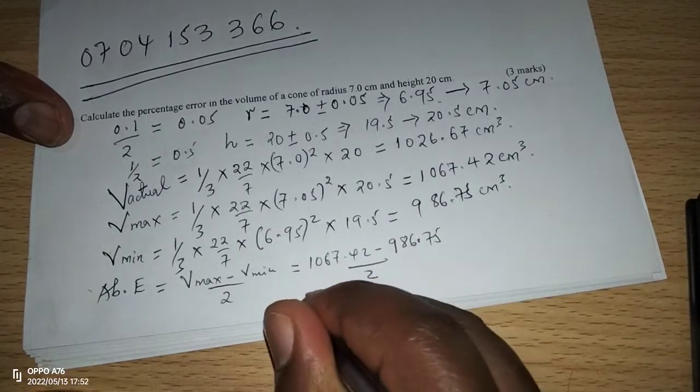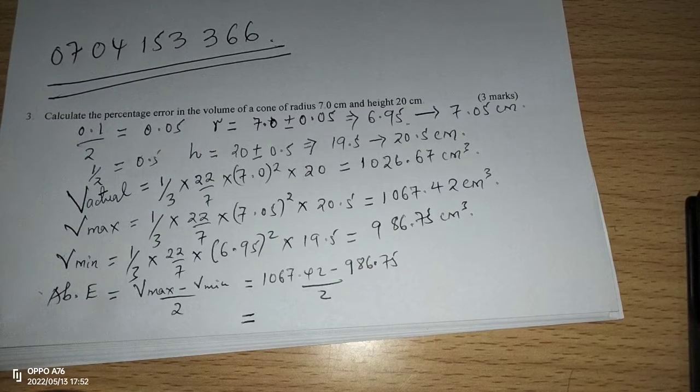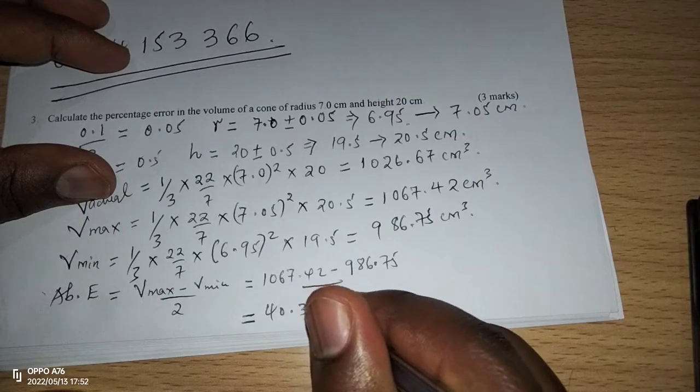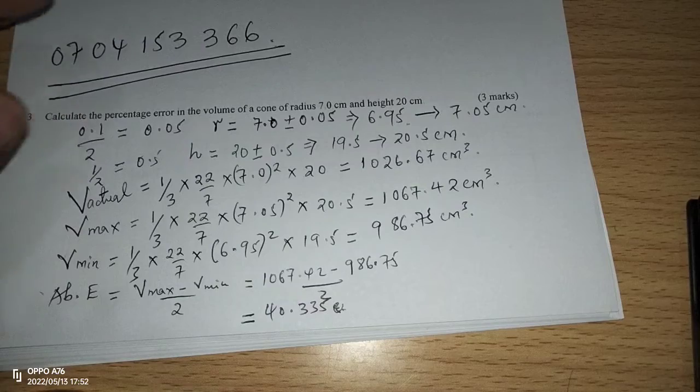Then we divide by 2. This is going to give us 40.335. That is the absolute error.